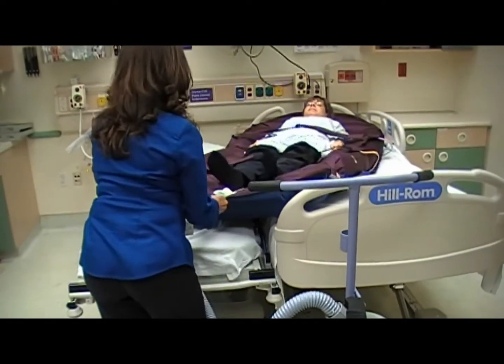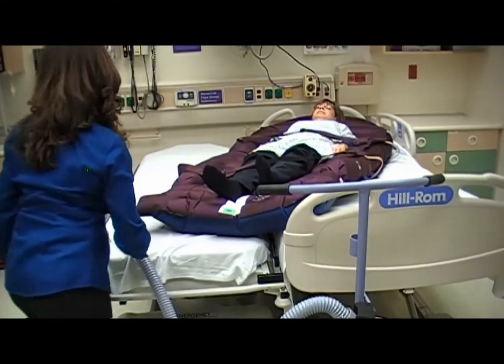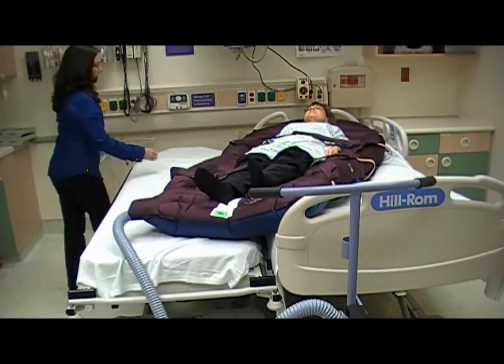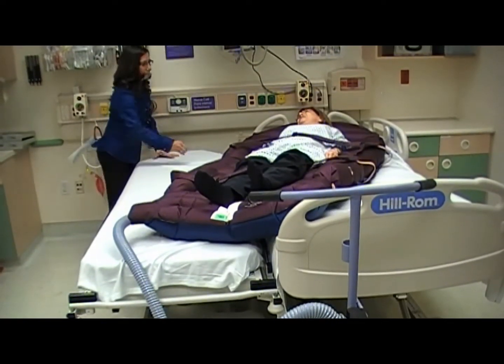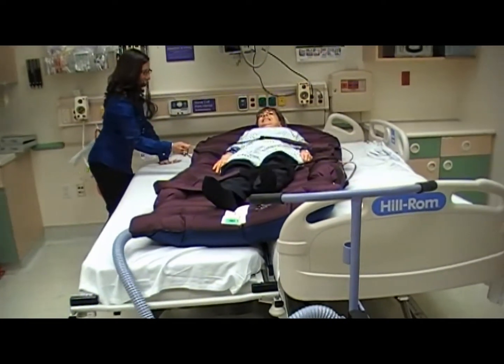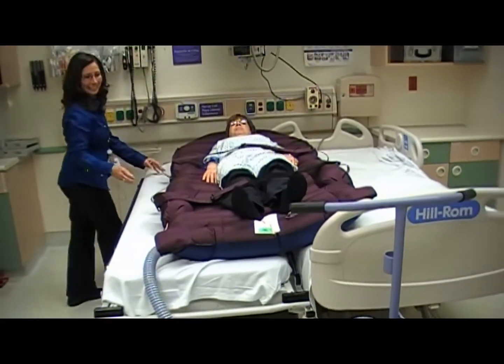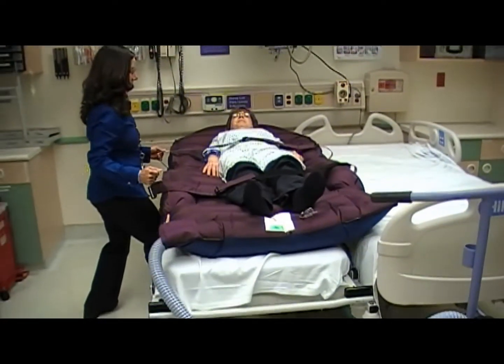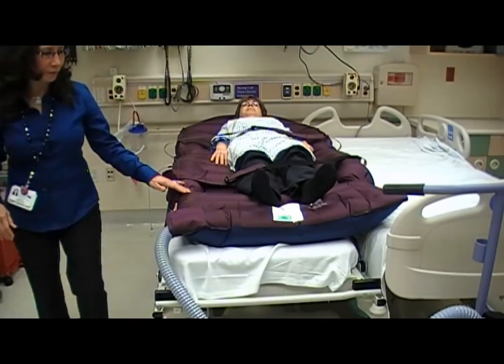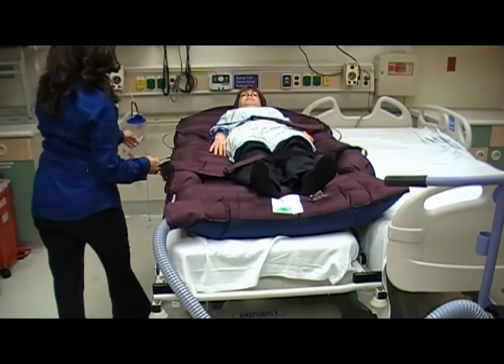When the mat is fully inflated, grasp the handles. If working alone, pull the foot section first, then transfer the head section. Be sure to use the handles and do not use the restraining straps to transfer the patient. Make sure patient is well centered on the gurney.